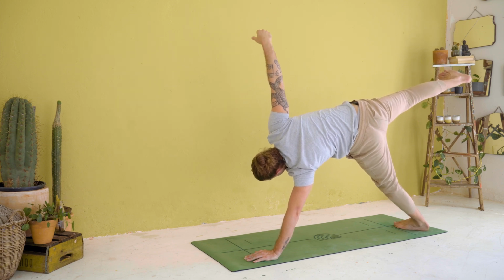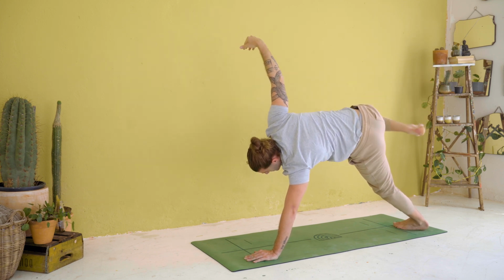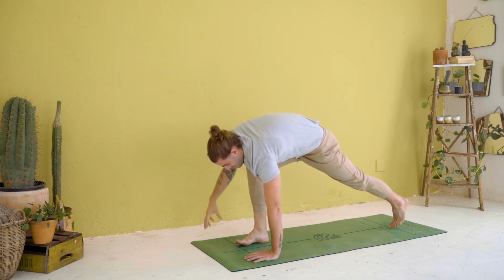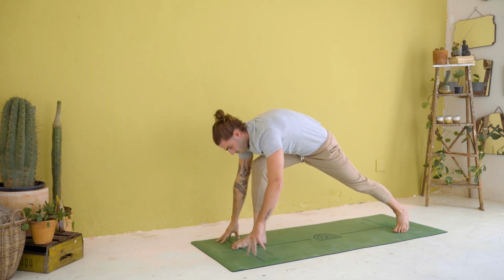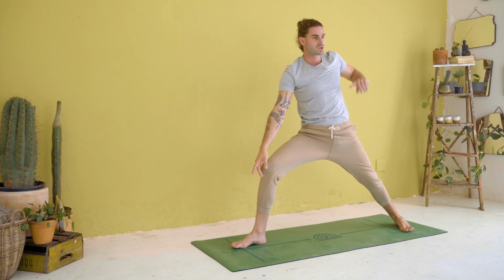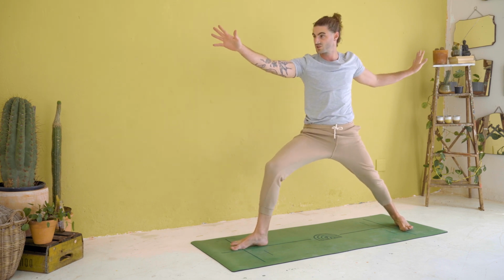Hold and breathe. Inhale. Exhale, low lunge. Plant your right foot to the top of the mat. Hands come down. Inhale, warrior two. Rise up. Ground your back foot. Reach to the fingers. Melt the shoulders down.